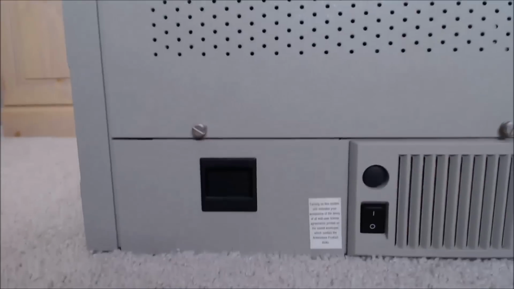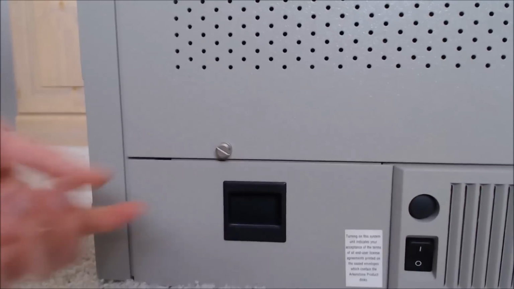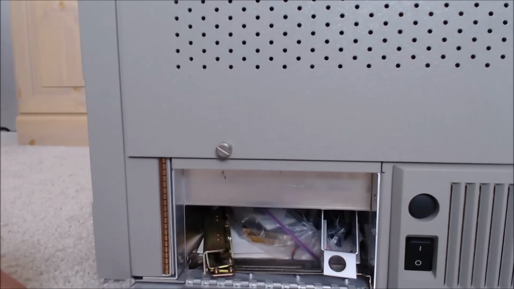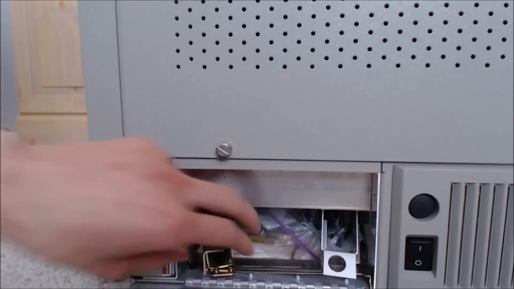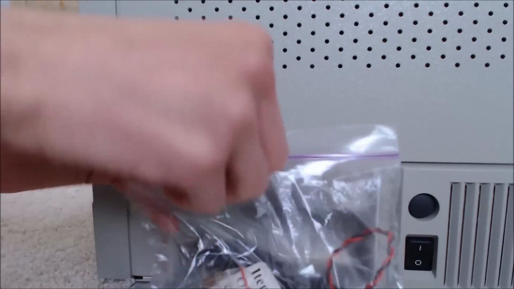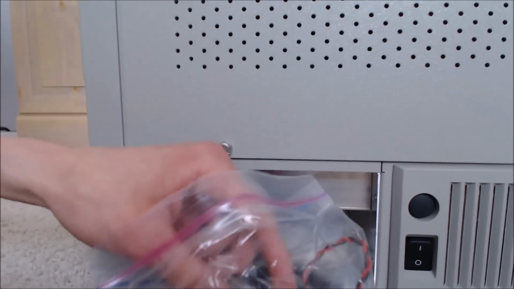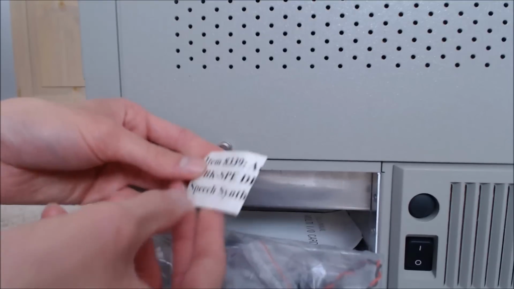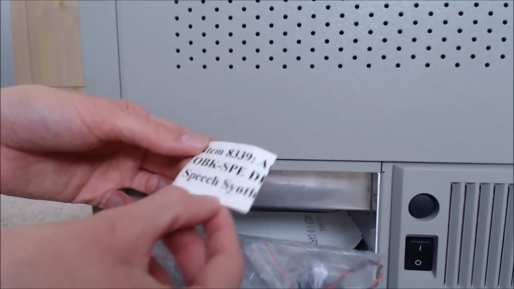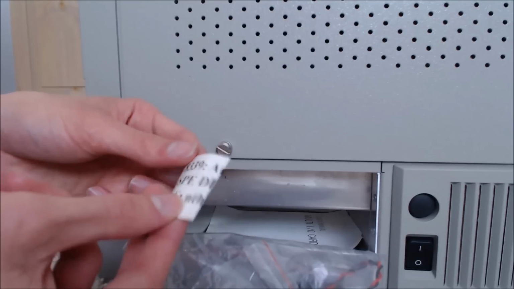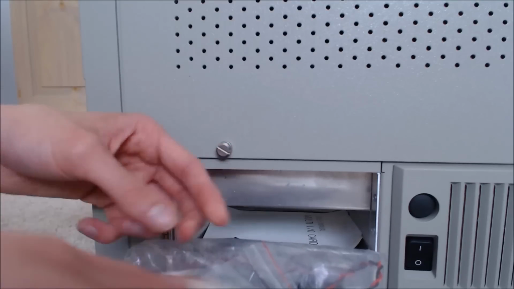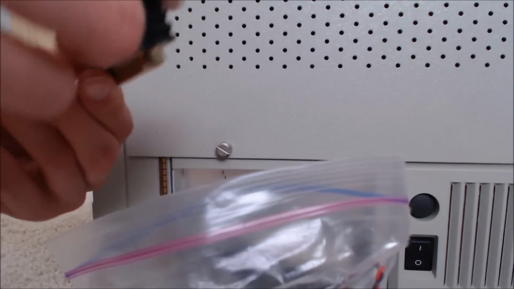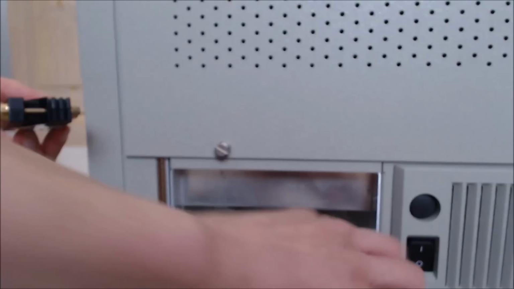I don't know the specs on it at the moment, but I'm going to get to that in a bit. It doesn't really have too much of a BIOS to speak of, and its BIOS CMOS battery is dead. In here we're going to have a lot of the goodies that came with the machine. Like here, right here, we have the model number of the actual machine. Item Arkenstone OBK-SPE DecTalk 1010 speech synthesizer. Got this whole thing on eBay for $200 back in 2010, I believe.